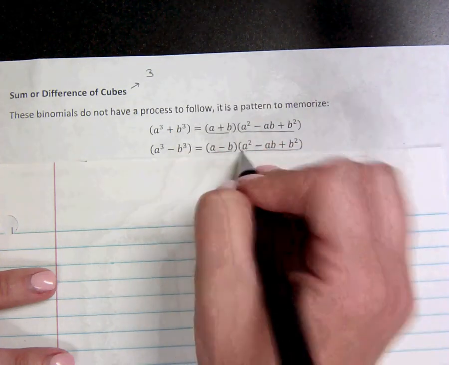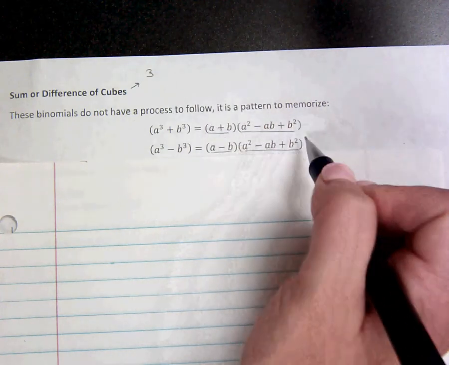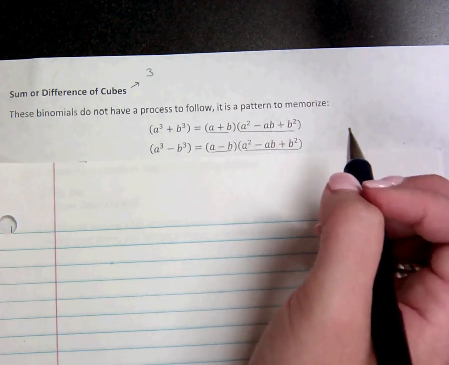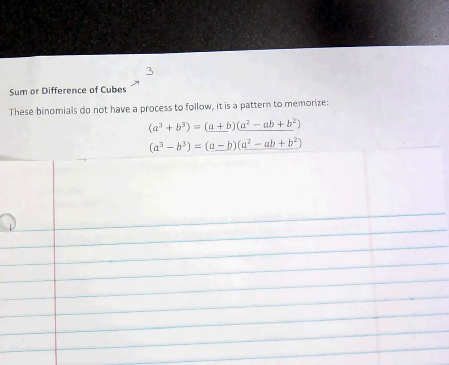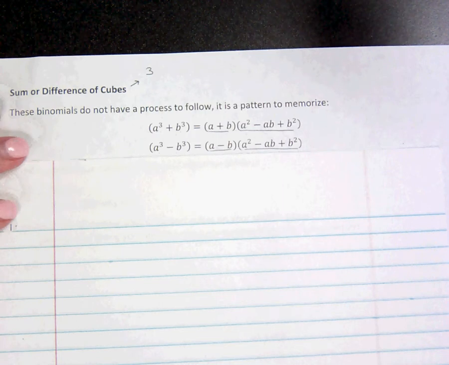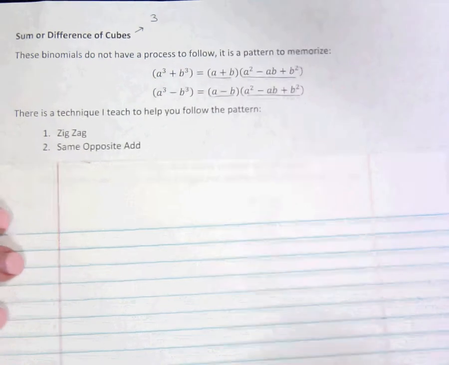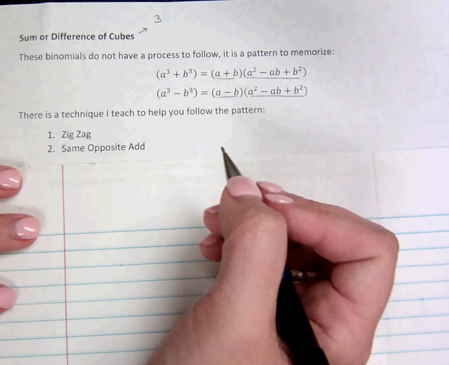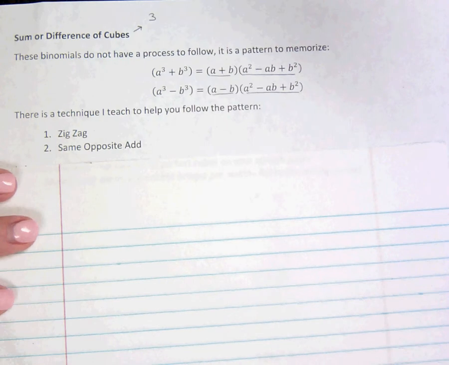I've had trouble with students trying to memorize these patterns. They're very similar. Notice the A's and the B's are exactly the same. The only thing that's different is the signs. So I've had some students really struggle with trying to memorize these, and I've come up with a couple techniques to help your brain kind of follow the pattern. So I'll share those techniques with you. The first step I call zigzag. That's not an official term, that's just what I call it. And the second step is called same, opposite, add. I modified these from a couple other instructors to help you follow that pattern.